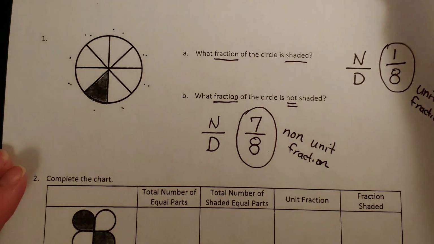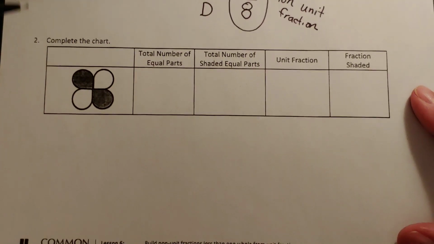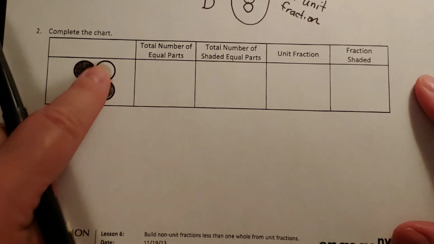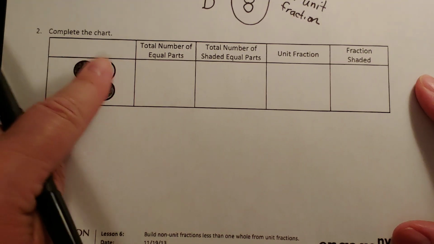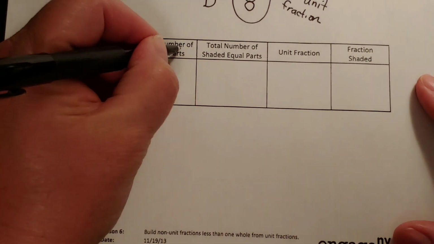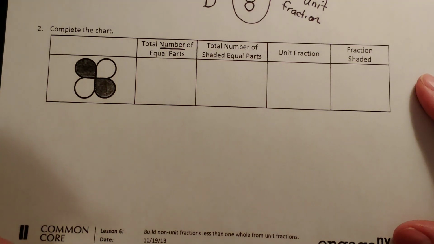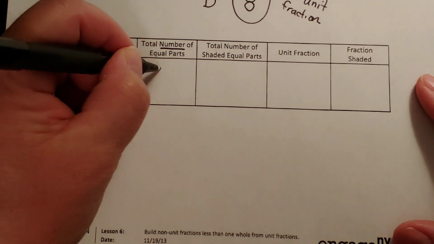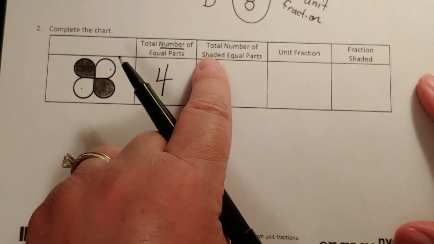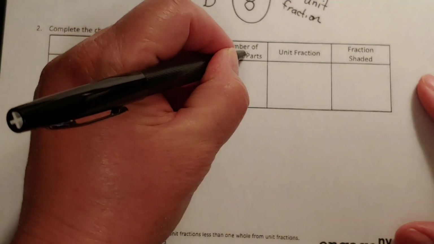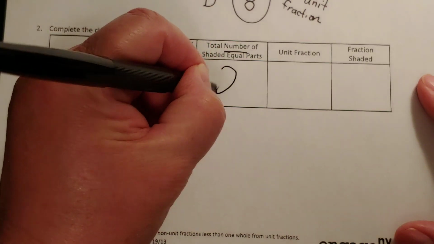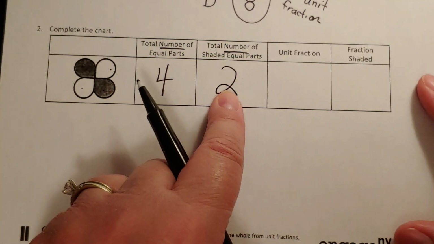Okay. All right, and then the last one is complete this chart. Let's pretend this is a flower, and I can see that there's 1, 2, 3, 4 petals on the flower. So let's go ahead. It says total number of equal parts. So here it's asking me for a number, not a fraction. So the total number of equal parts is 4. 1, 2, 3, 4. Total number of shaded equal parts. So again, it's just asking me for a number. So I come over here and I count 1, 2 shaded. So I have 4 total and 2 shaded.